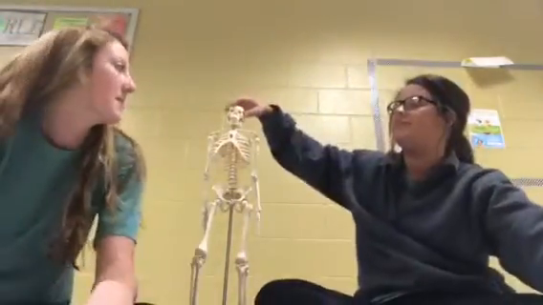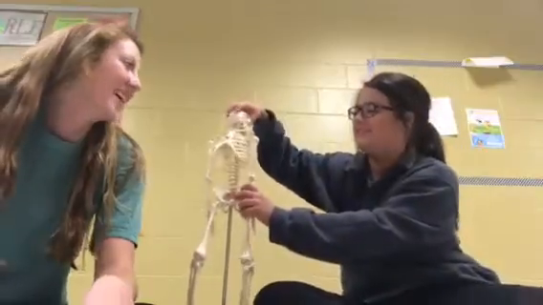Circumduction is a circular motion, and rotation is when you do it on a pivot, like the skull going all the way around. Pronation is whenever you flip your hand this way, and supination is when you open them.